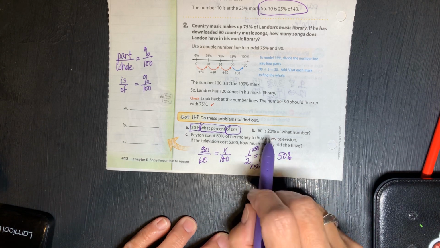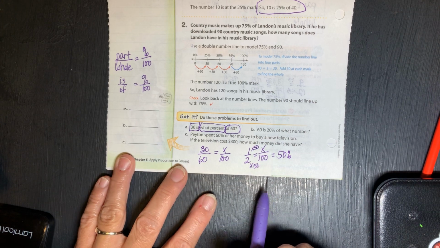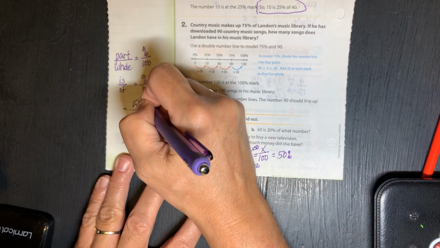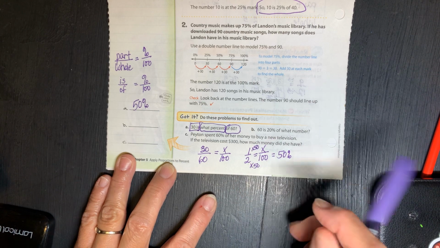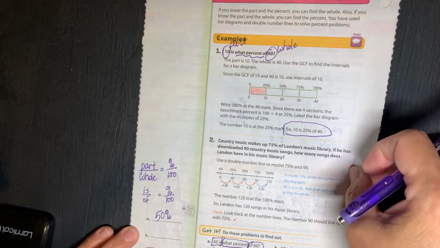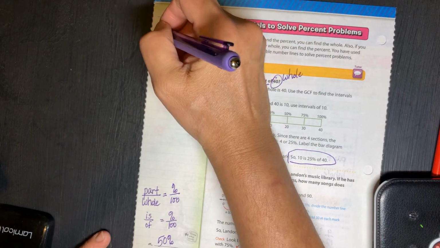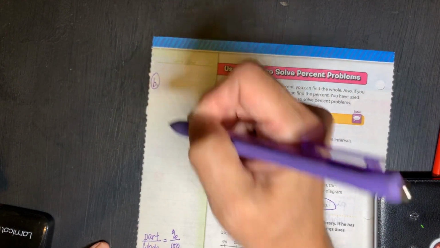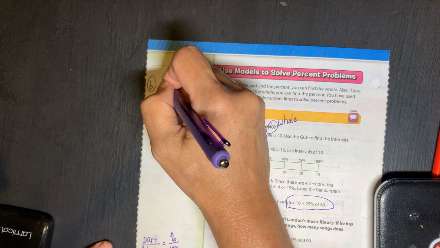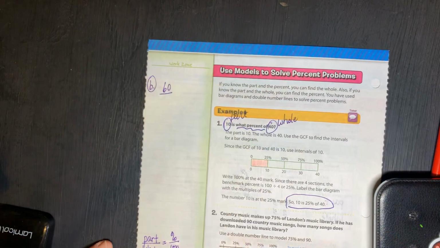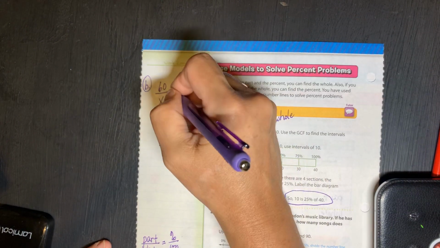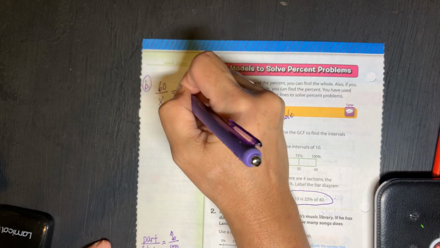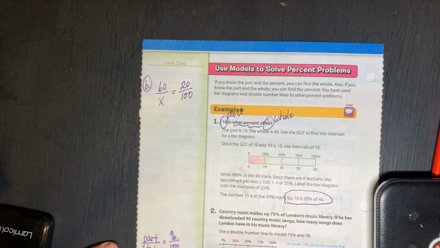Okay. Right here for part B, so we can put our answer over here. Part B, you've got 60 is 20% of what number? I don't have enough space. I'm going to write up here and put B up here. So 60 is my part. My whole, I don't know what it is, but I know that it's 20%, which is 20 over 100, right?